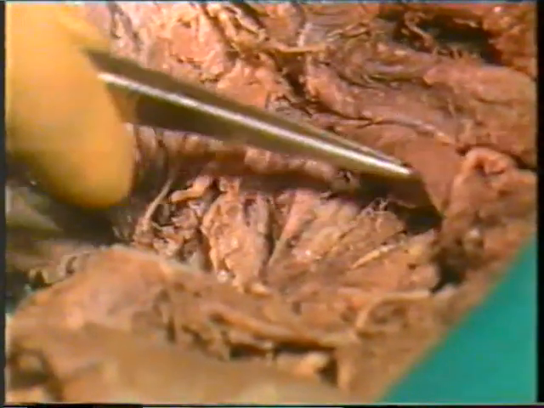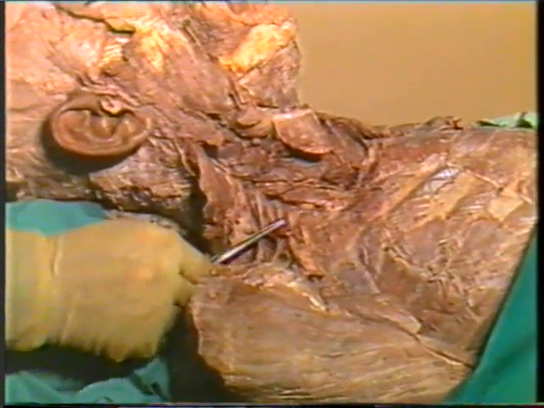These are the three trunks of the brachial plexus and the subclavian artery passing between the scalenus anterior in front and the scalenus medius behind. This is the upper trunk. This is the middle trunk. This is the lower trunk in company with the subclavian artery as they cross the first rib just behind the insertion of the scalenus anterior muscle.